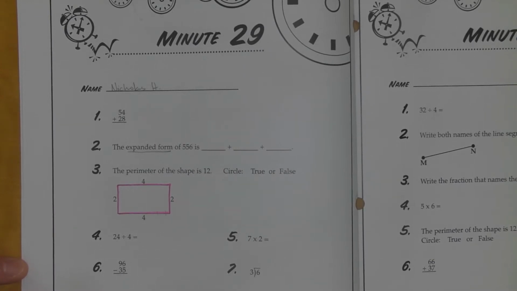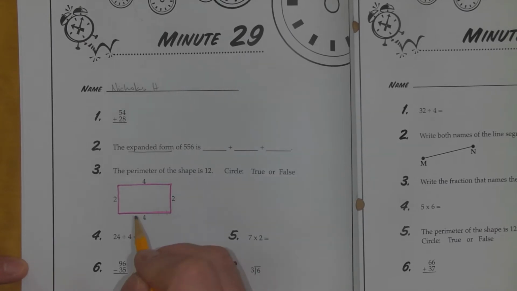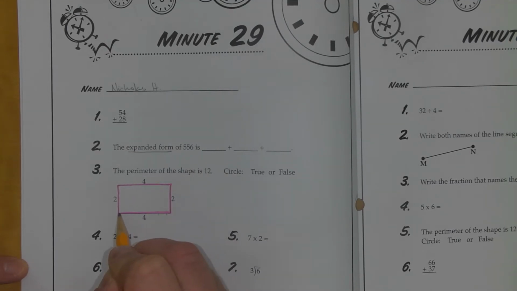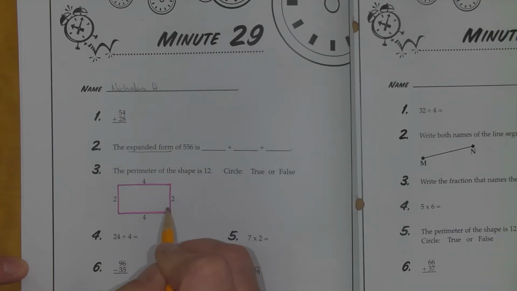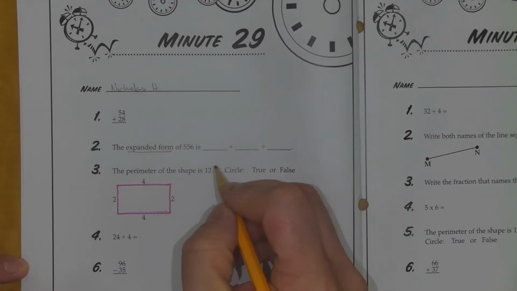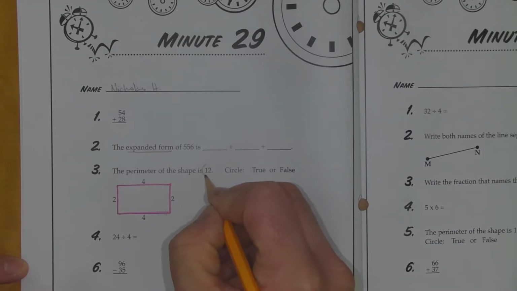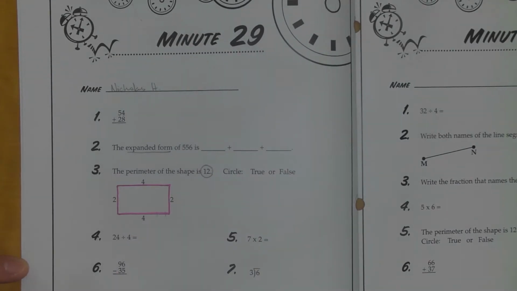So we find the perimeter by adding the length of all the sides together. We add the length of this side plus this side plus this side plus this side. And if you do that, you'll come up with a number. I'll just go through this one with you because we haven't talked about it and I've already started.